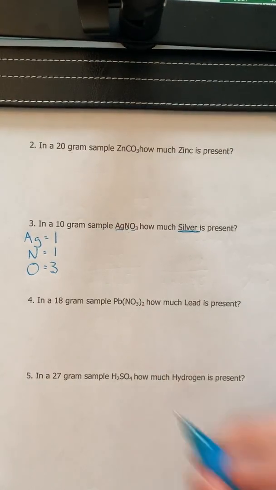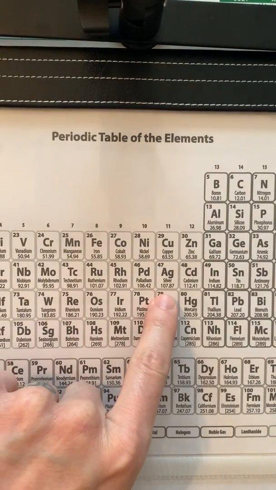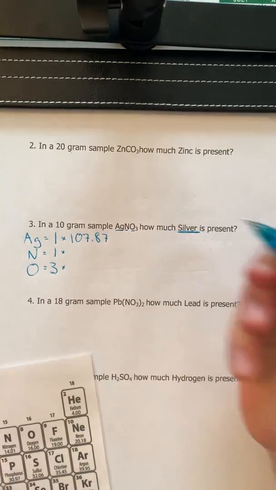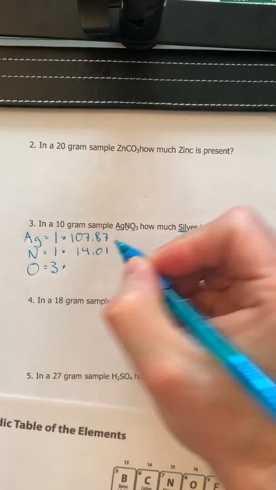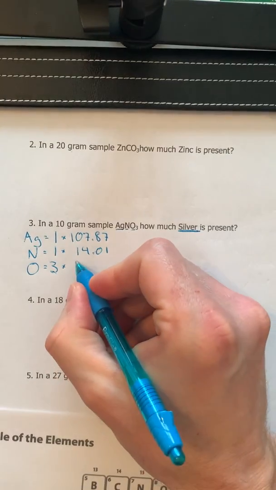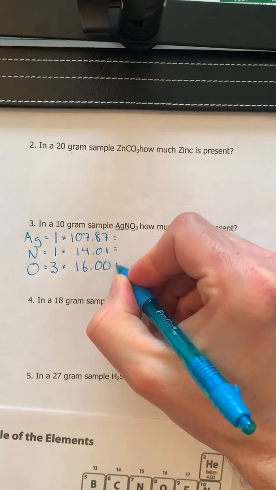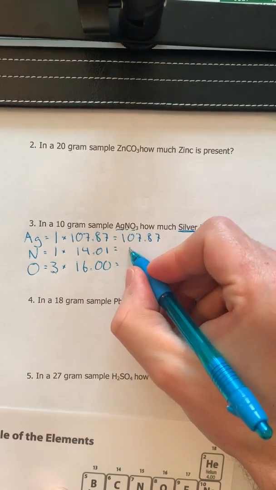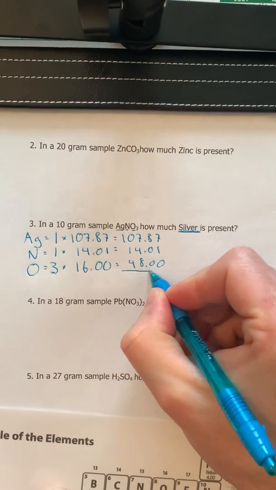What's the mass of each? I wouldn't expect you to have all this memorized, but if we go to the periodic table, there's silver, 107.87 is its molar mass. We've got nitrogen, and that's going to be 14.01. That's its molar mass. And then we've got oxygen, which is 16.00. So if you need to, you can get a calculator out, or if you're going to do these in your head, either way. Let's go across: 1 times 107.87, that's total silver, check. Nitrogen, 1 times 14.01. 3 times 16 should be 48. So I've got to add all these up.